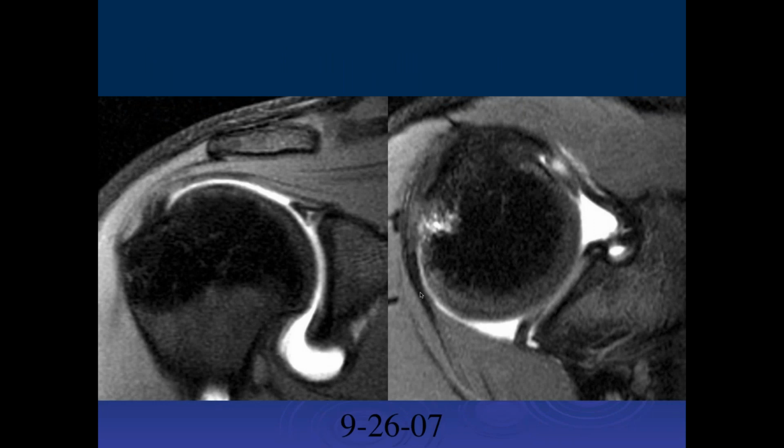Thomas, what do you think of this case? So there's a tear of the superior labrum. There's a SLAP tear, and this looks like it would be the cartilage or the recess, probably the cartilage. This is actually signal in the labrum, and therefore you're right. That's got to be a superior labral tear.